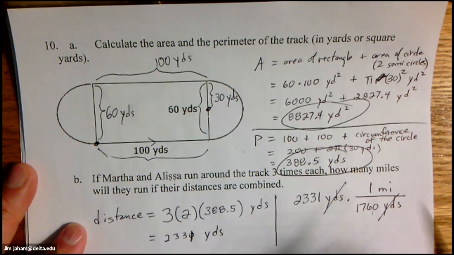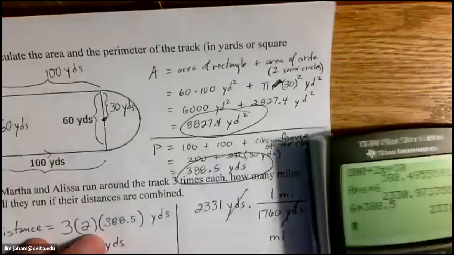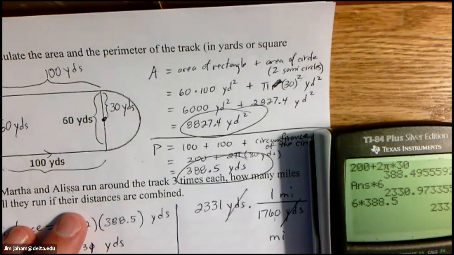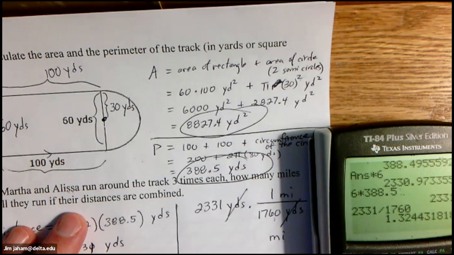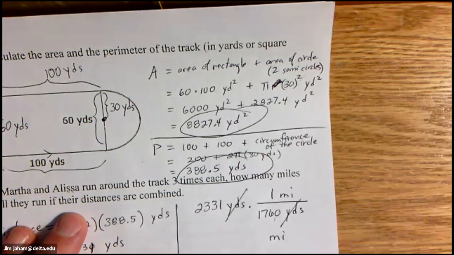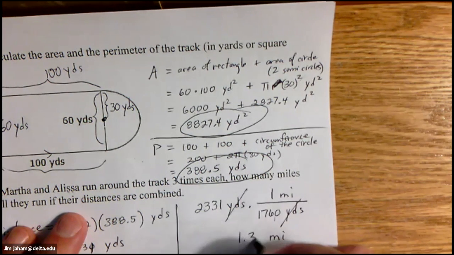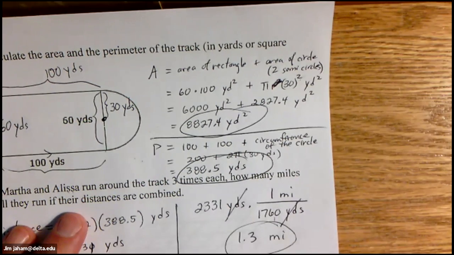We're going to divide those numbers, and we'll end up with miles. About 1.32 miles. So just over a mile.